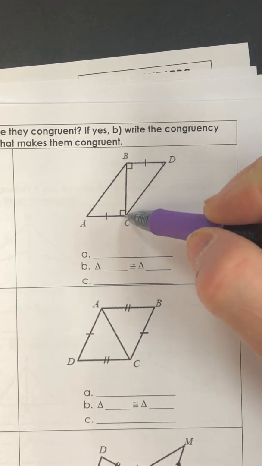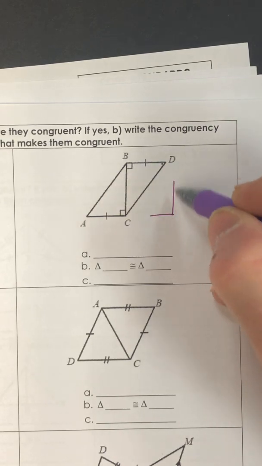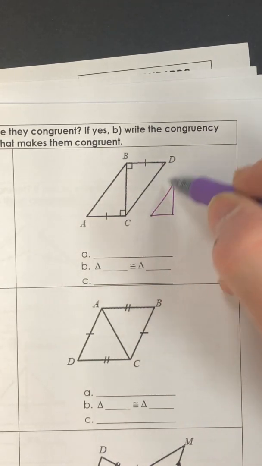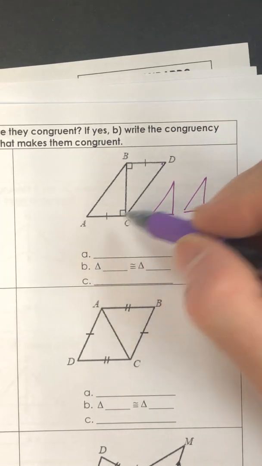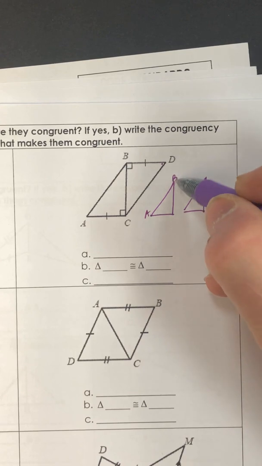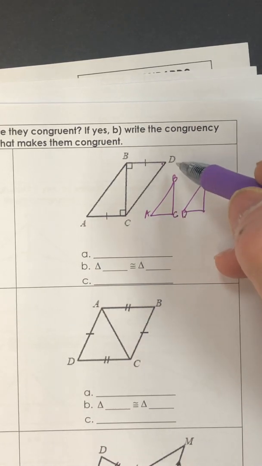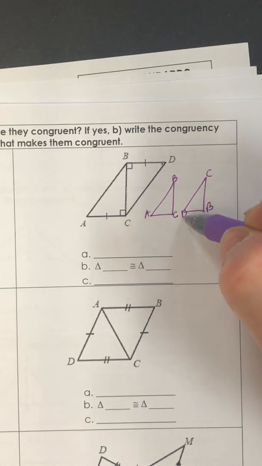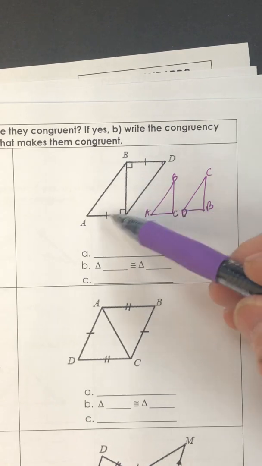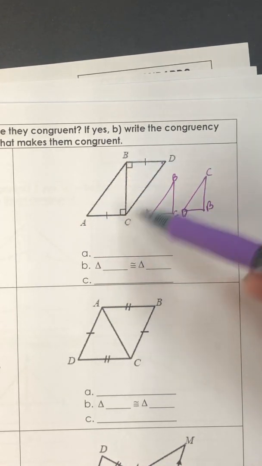But what I do have is a right angle, so I know those angles are congruent. So I have this one. I'll write ABC here, and I'll just draw the other one. So if that's A, B, and C, then this one would have to be D, C, B. So if I went from A to B to C, then I have to go from D to B to C.